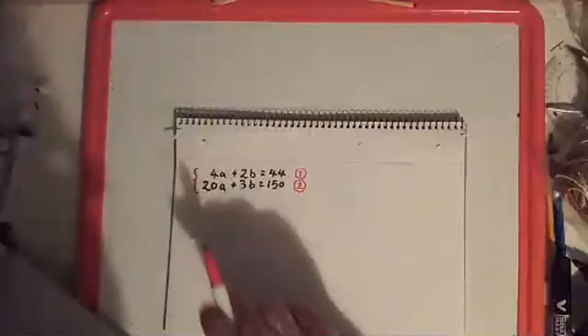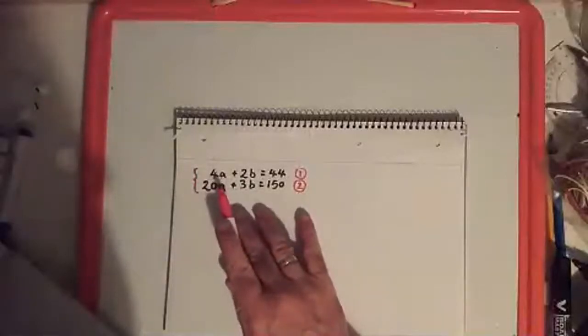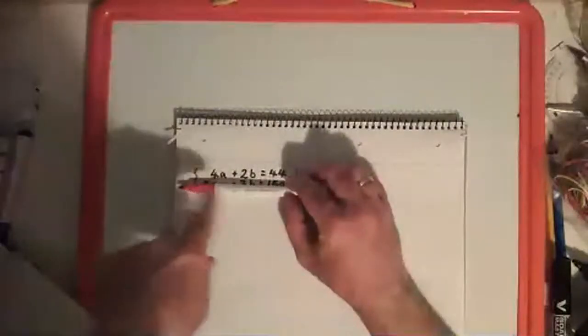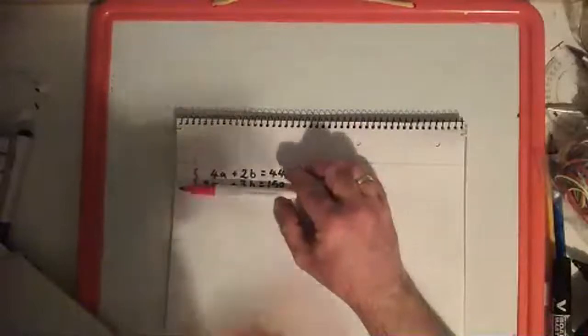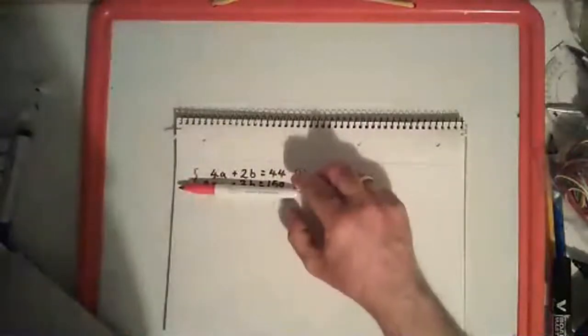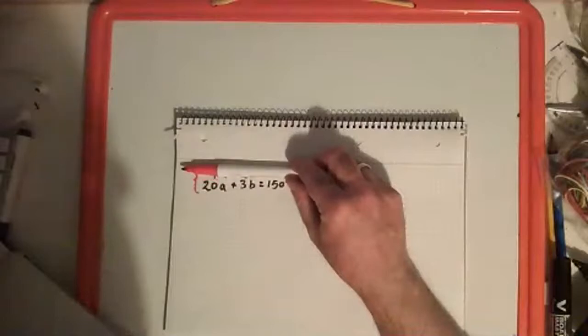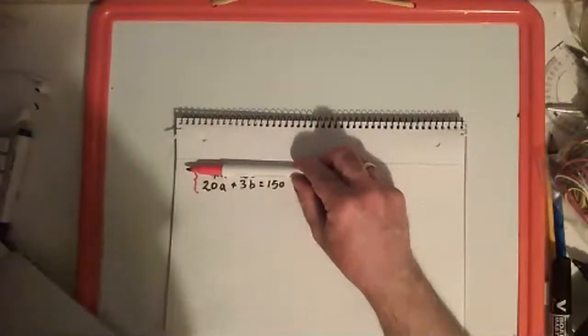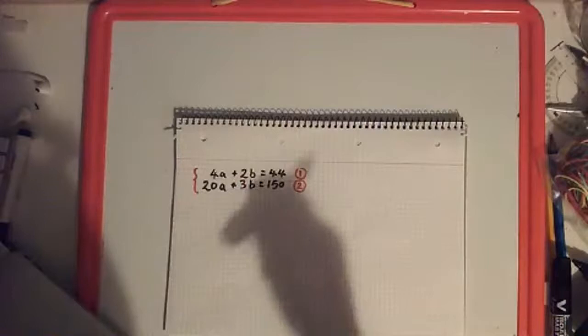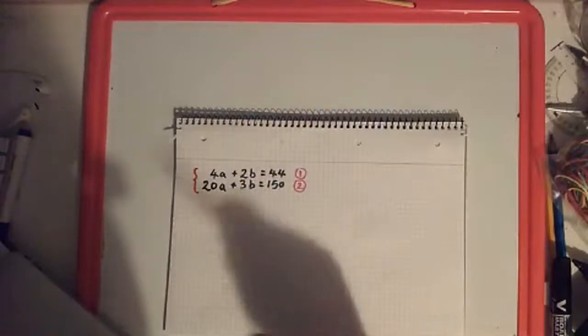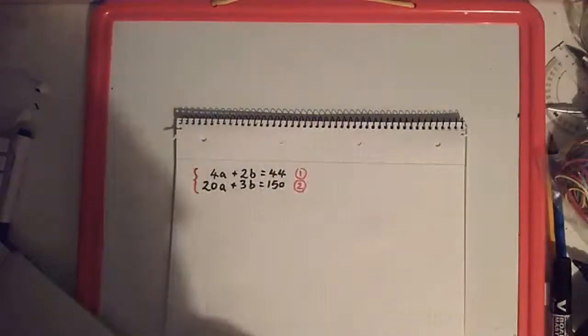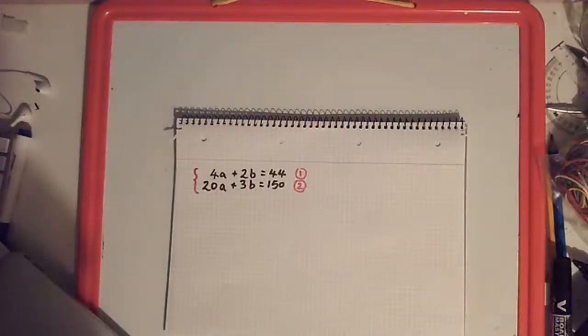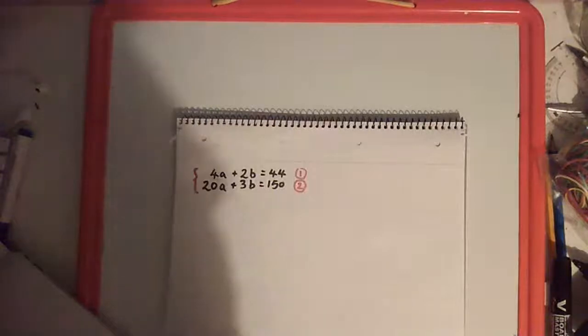So it's easy to find values of a and b that work in the first equation. We can really just think of any value of a we like and then work out the value of b that would make it work. So there's an infinite number of solutions to the first one. There's an infinite number of solutions to the second one, but there is only one pair of solutions, a and b, that will work in both equations at the same time. At the same time is another phrase meaning simultaneously.